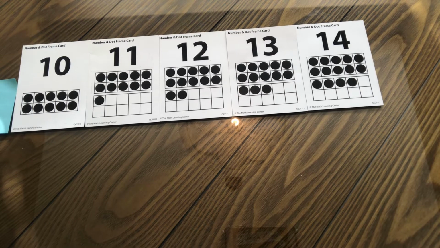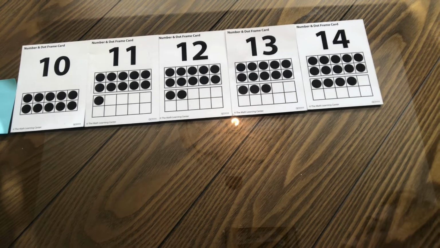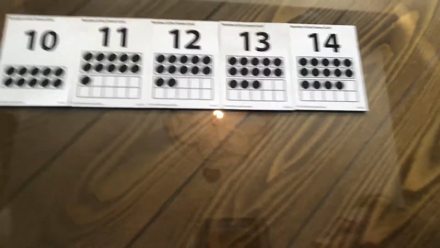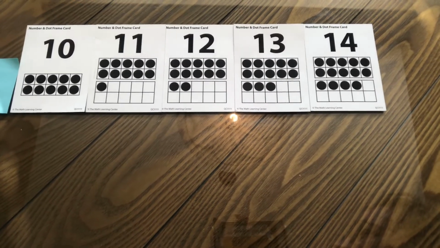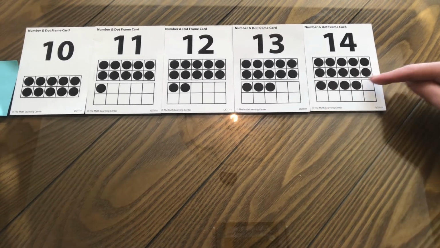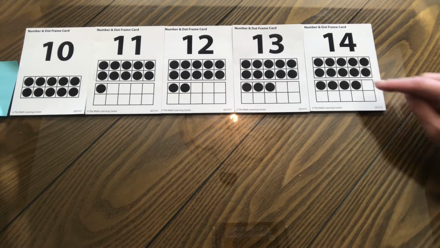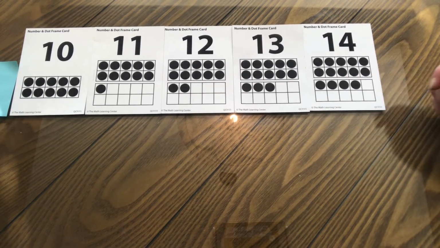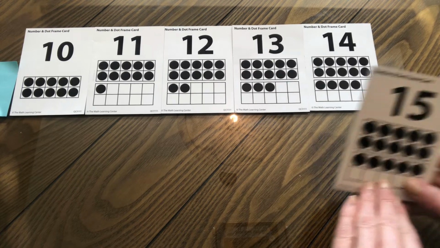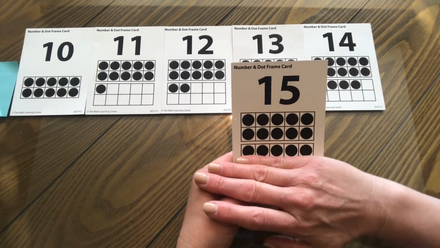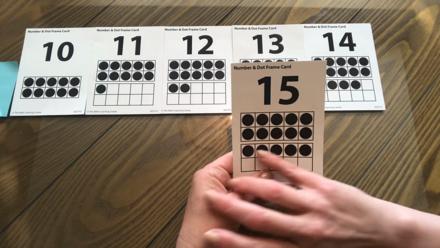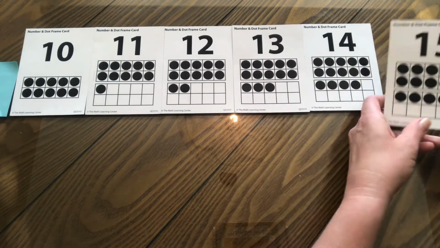You're doing such a good job. I'm so proud of you. So now the number that will come next is a number that has a whole 10 frame and a whole 5 frame after that, because one more dot will fill this frame up. Let's look. Do you see a 10 frame that is full on top and a 5 frame that's full on the bottom? Let's check.